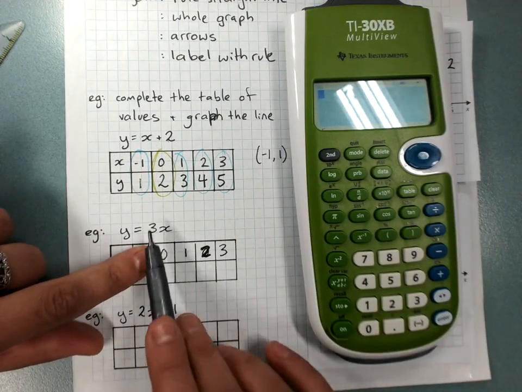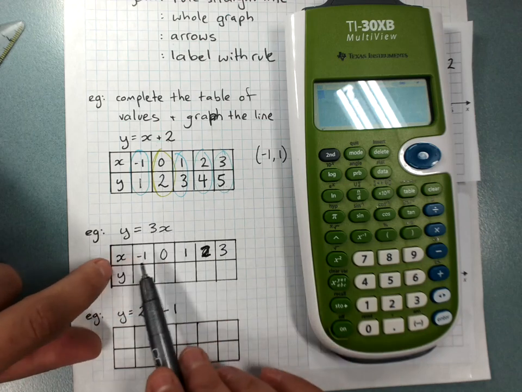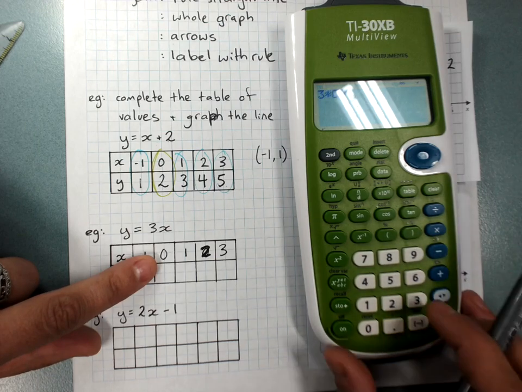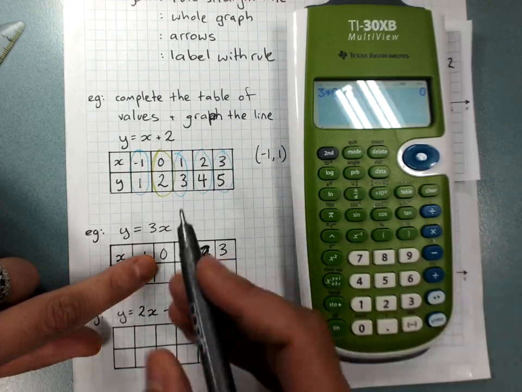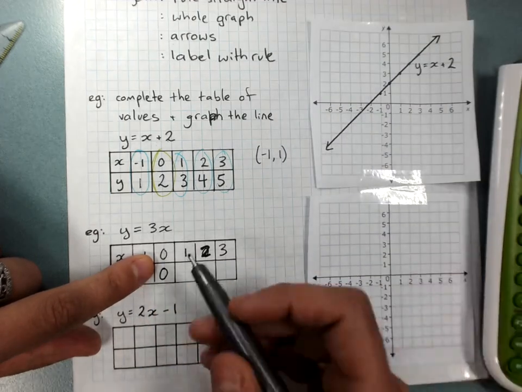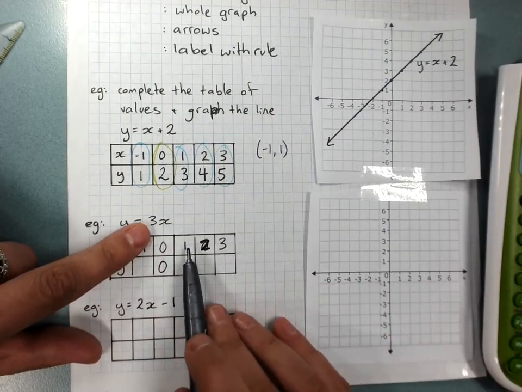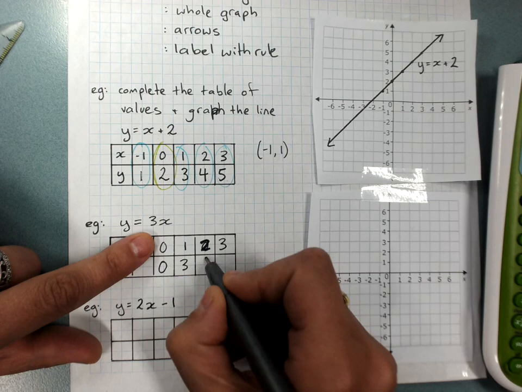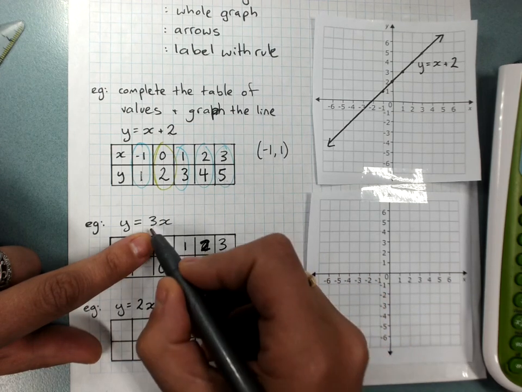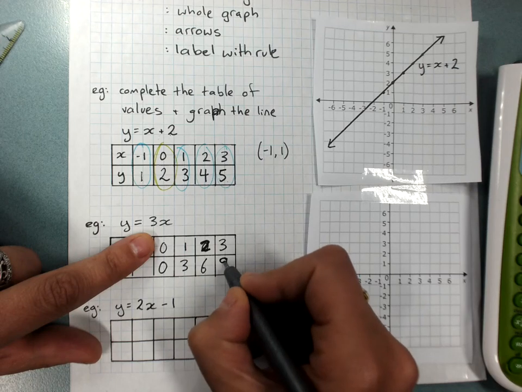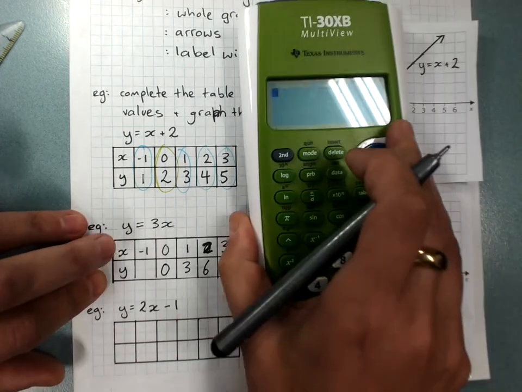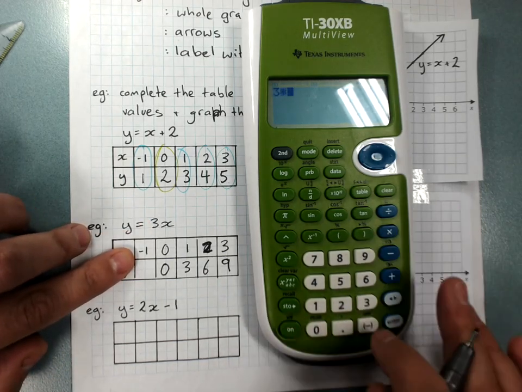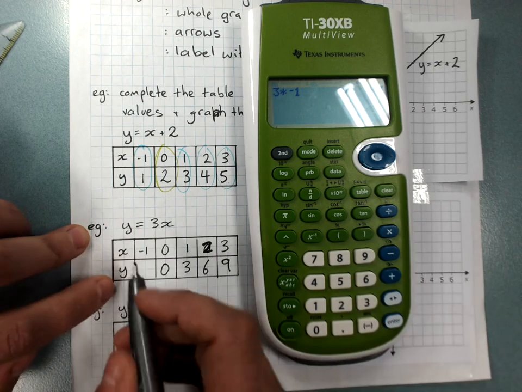Start with the 0 because it's easier. Y is 3x. What if x was 0? 3 times 0, check with the calculator if you need to. 3 times 0 is 0. Chances are we don't need a calculator for this one. 3 times 1 is 3. When x is 2, 3 times 2, 6. When x is 3, 3 times 3, 9. And especially when multiplying with negatives, we can always use a calculator. 3 times -1, use the negative key, -3.